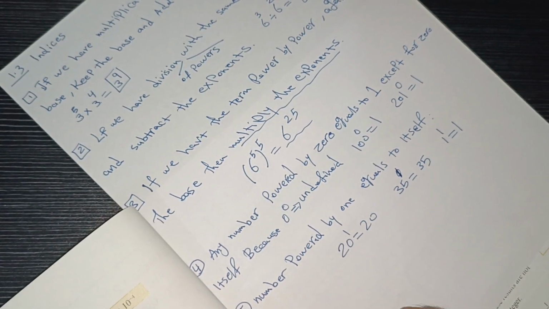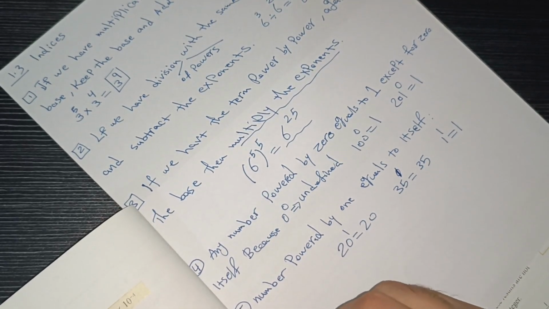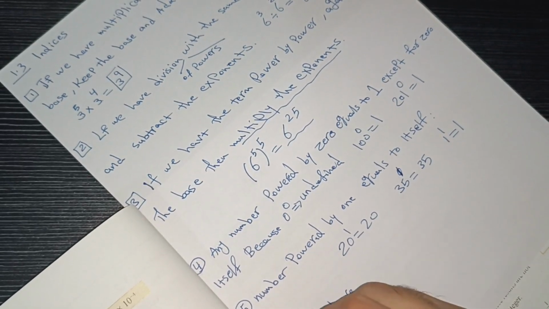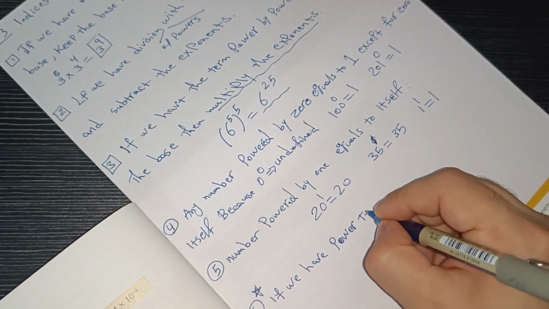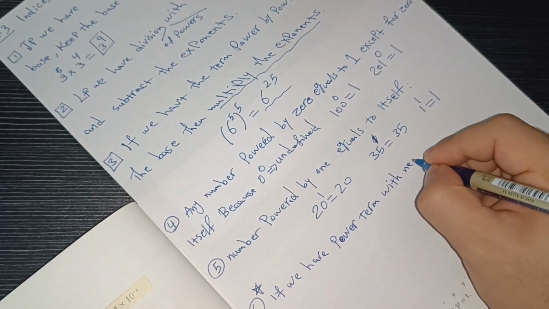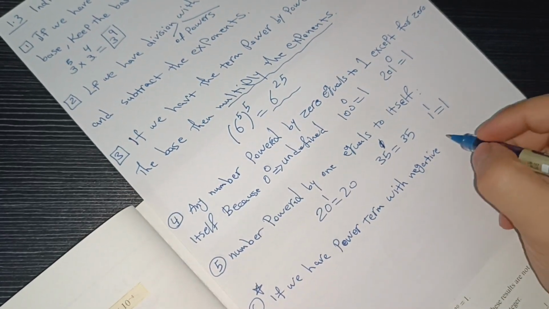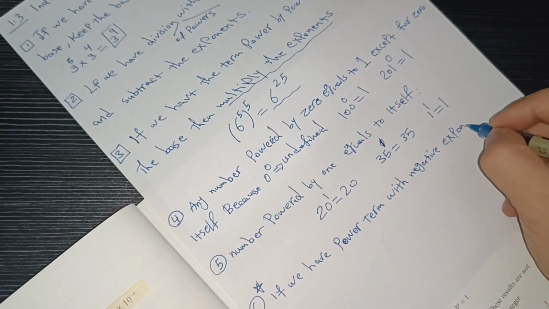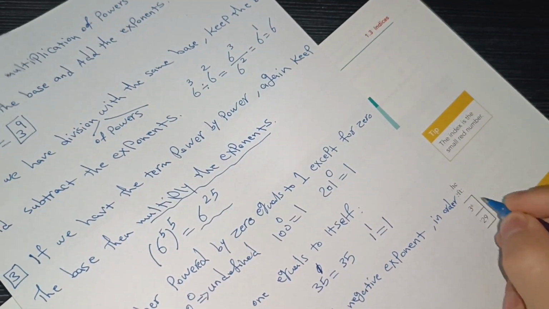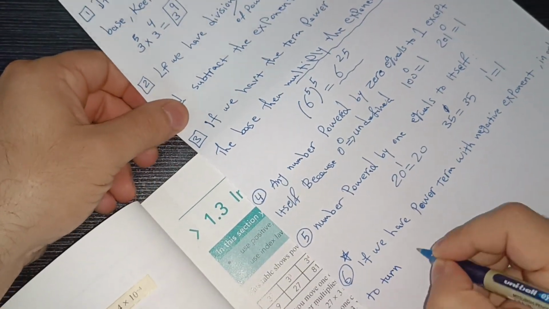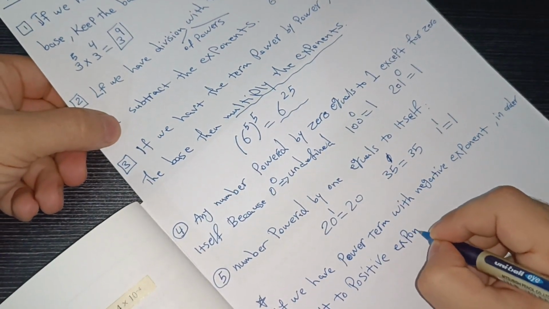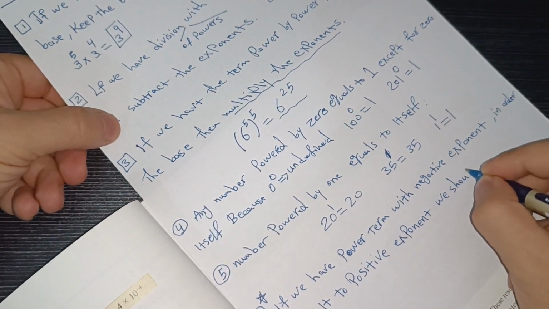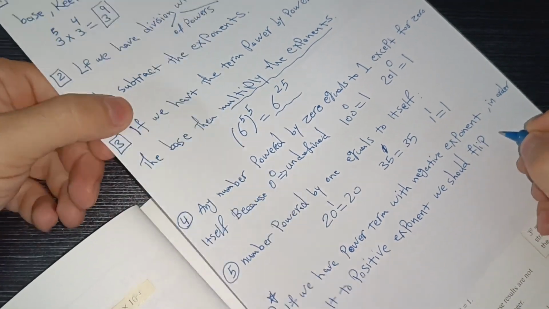Rule number 6 says, and that is very important, like I would like to put a star on it, if we have a term with negative exponent, in order to turn it to positive exponent, we should flip it.